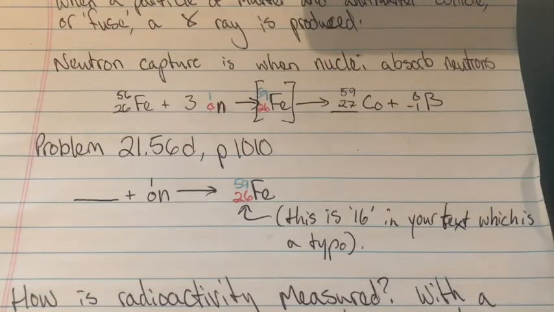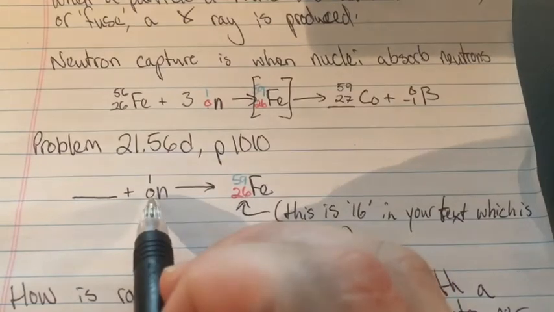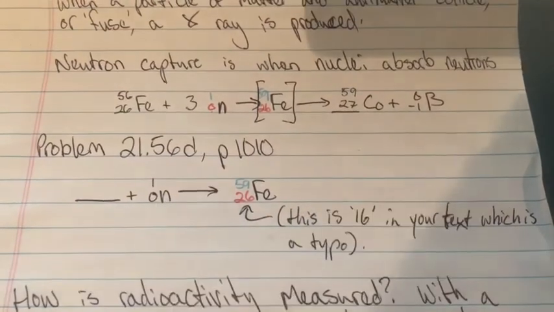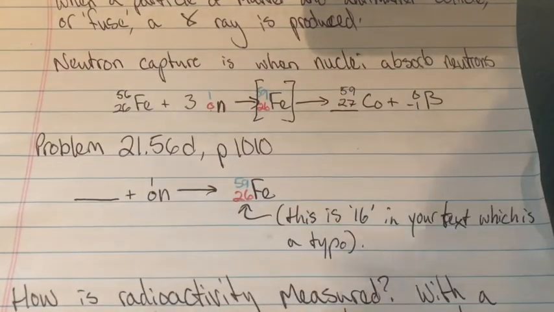So, just to do some simple math here, you're really not adding anything to charge from a neutron. Only thing you're really doing is adding to the atomic mass unit count. So in other words, it should be 58 iron, right? And that identity does not change.